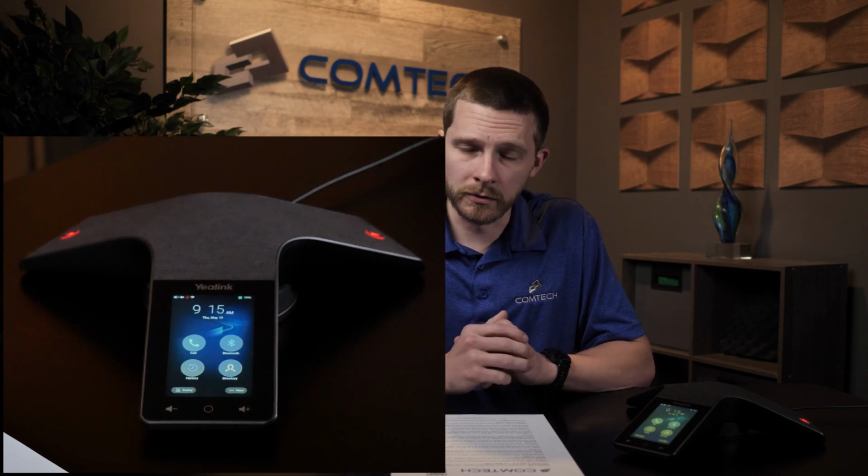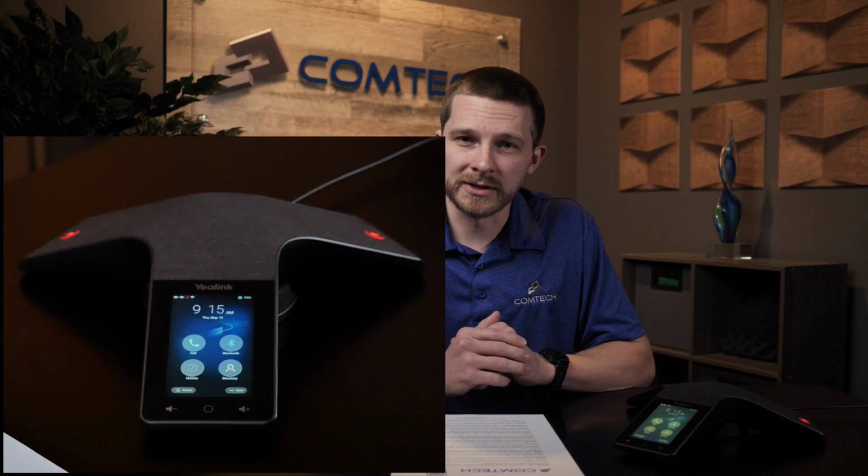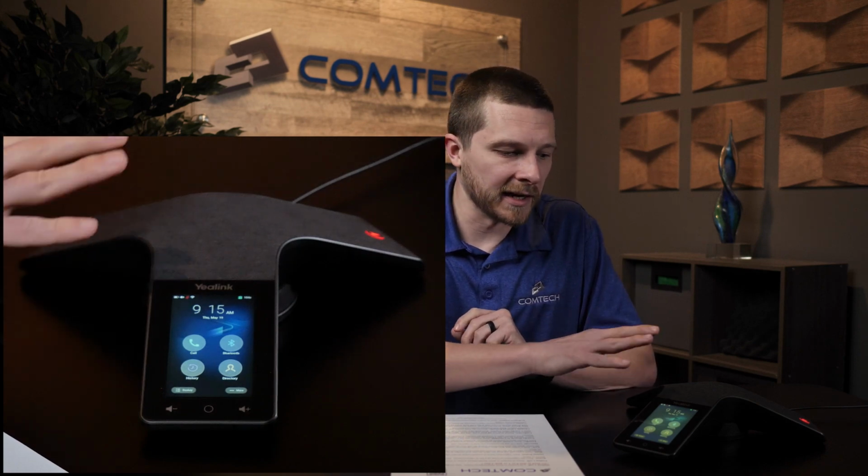To request support, you can email support@comtechnc.com or give us a phone call. We'll be more than happy to talk to you and work through any issues you may have with this phone or any of the other Yealink phones.